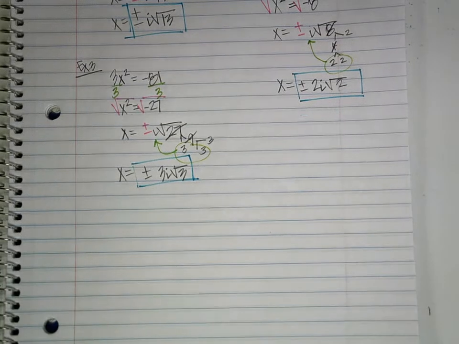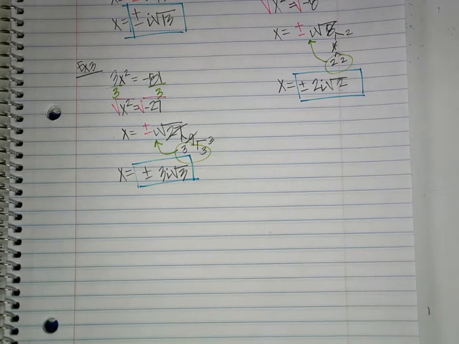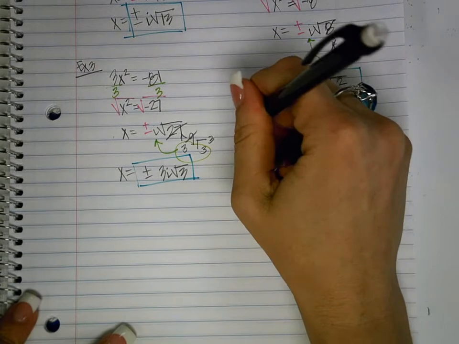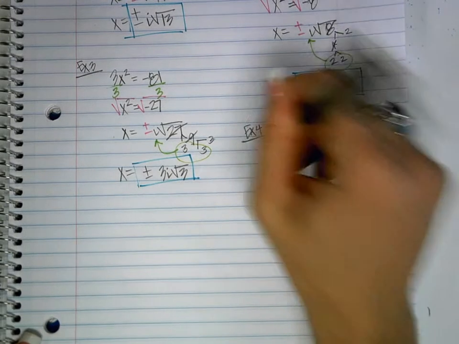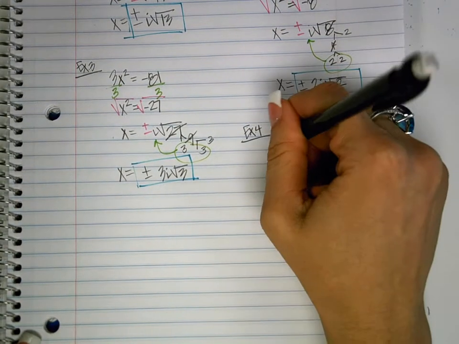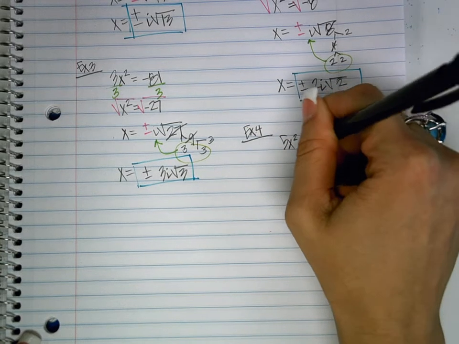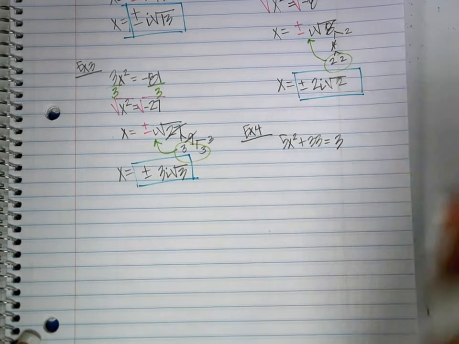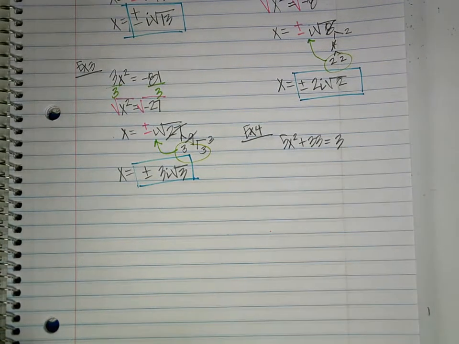Anybody have questions so far? Did I lose anybody so far? Hopefully not. Okay, let's try another one. For number 4, I want you to solve 5x squared plus 33 equals 3.